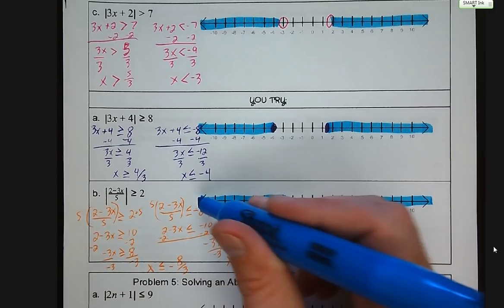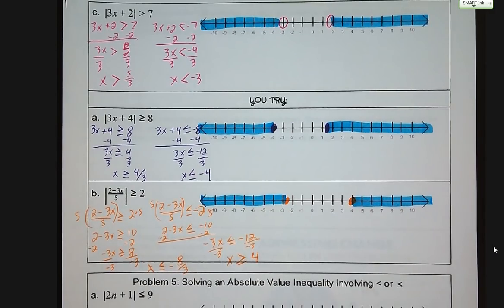Make sure you guys remember when you are multiplying or dividing by a negative number, we need to flip the inequality symbol. All right.